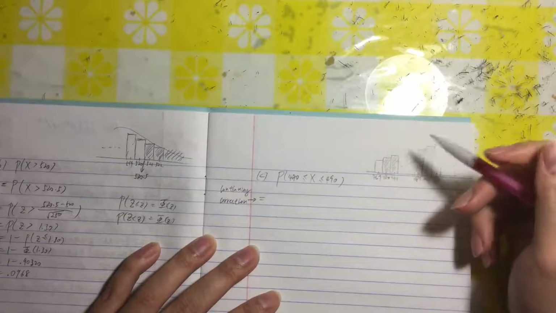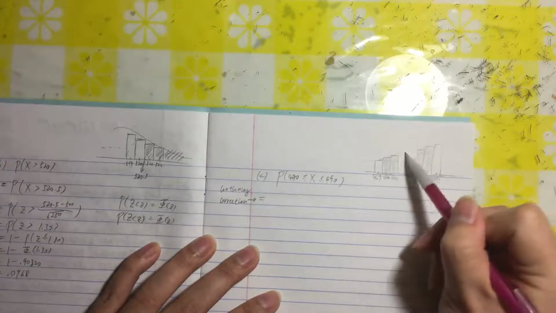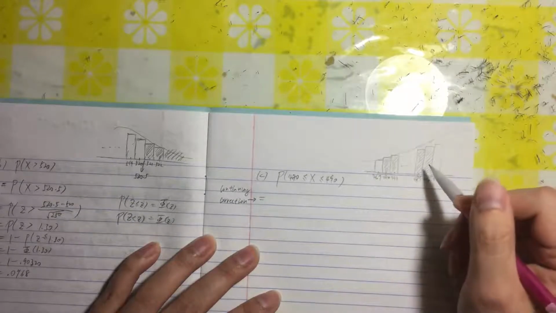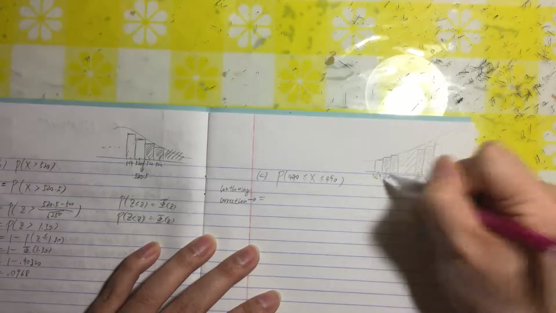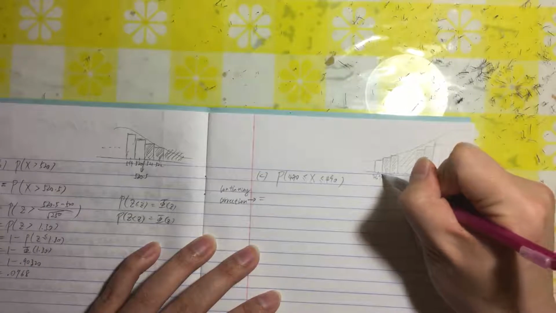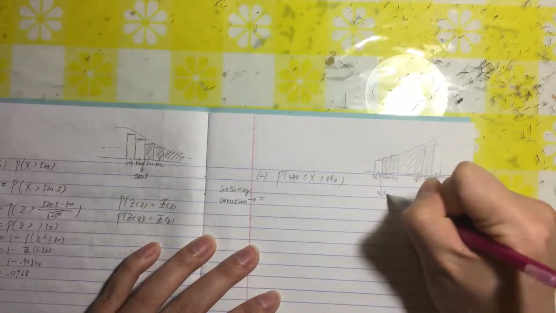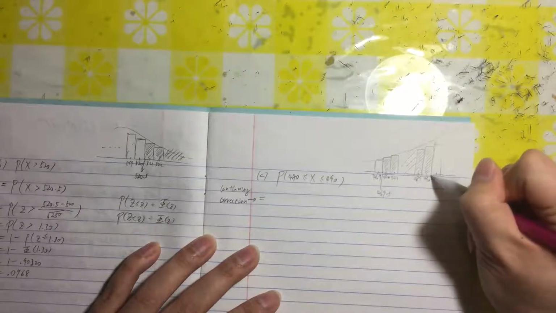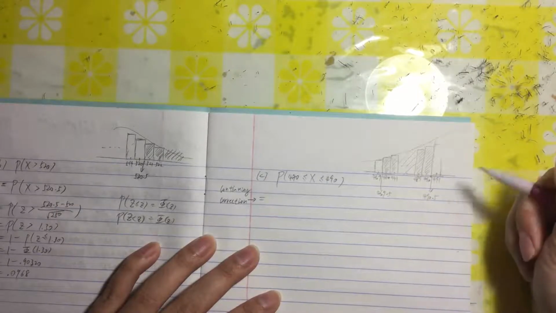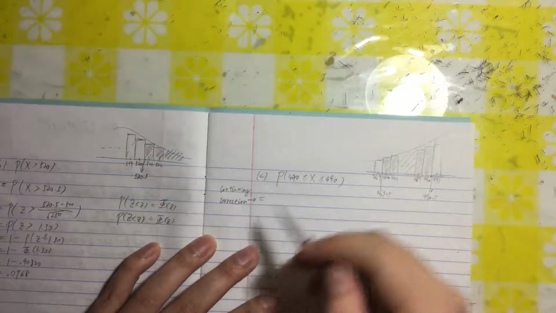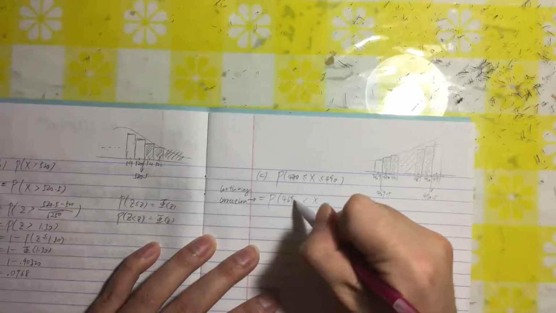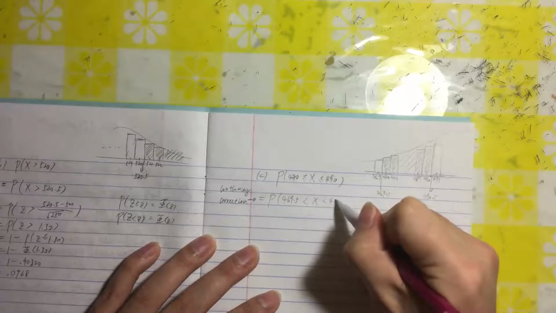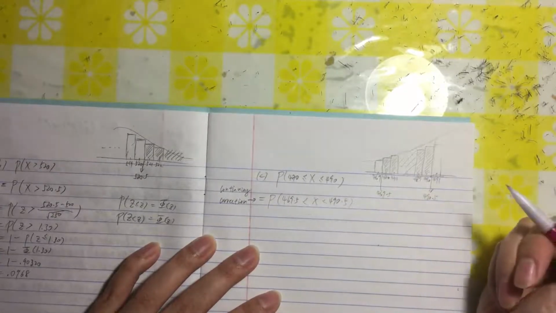Since X tends to have a normal distribution, we're looking for the probability under the curve over these bars. For this area here, the left endpoint is the point between 469 and 470, so the left endpoint is 469.5. The right endpoint is a point between 490 and 491, that's 490.5. So after continuity correction, we're looking for the probability that S is between 469.5 and 490.5. That's what we get after continuity correction.